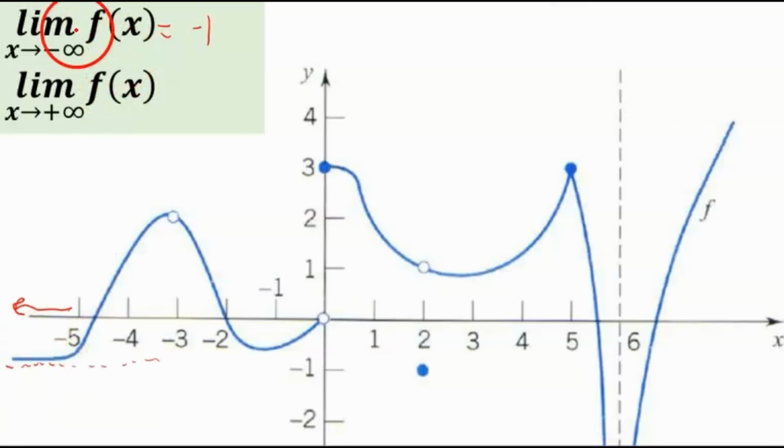And then over here, as x goes to positive infinity, so we're here, as x gets larger, the function gets larger as well. And if there's no other changes to the function, then as x gets larger, this function is just going to get larger and larger and larger. So as x goes to positive infinity, the function will go to positive infinity as well.